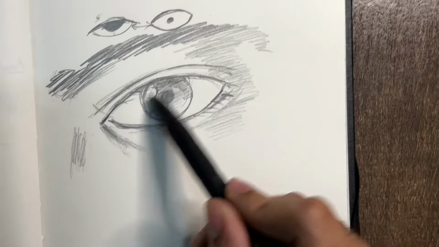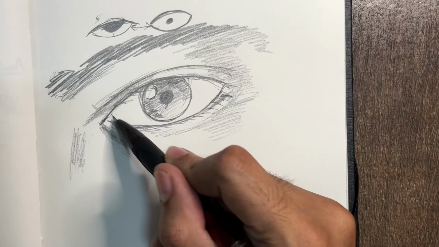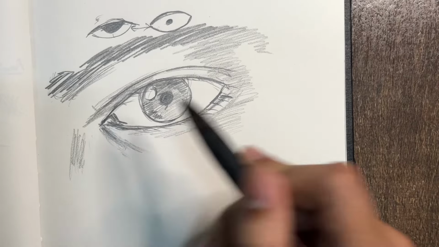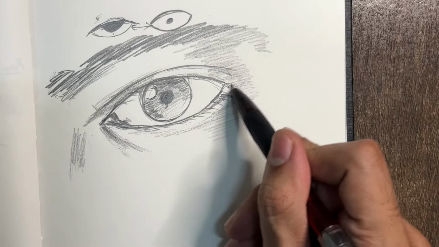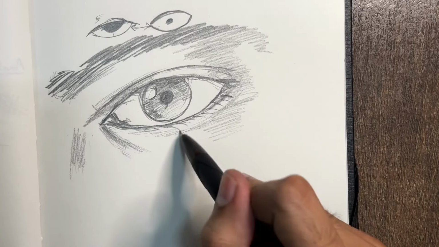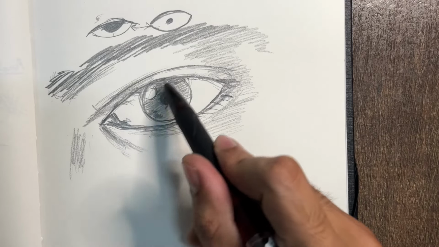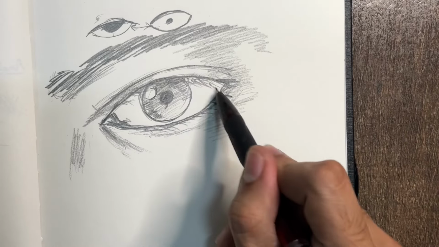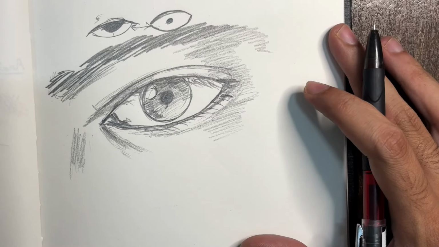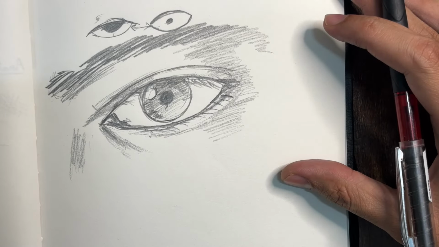Shading the portion around the eye just helps it appear that much more realistic. And there you have it. That is a simple sketch of the human eye.